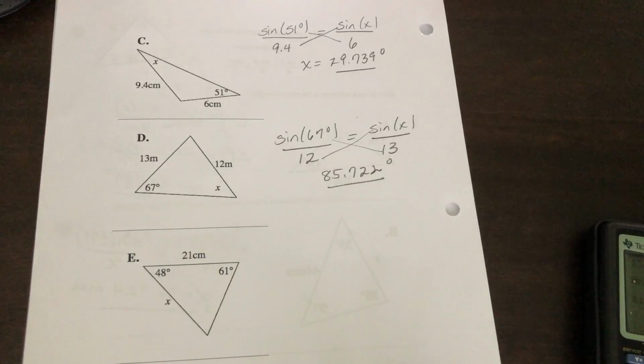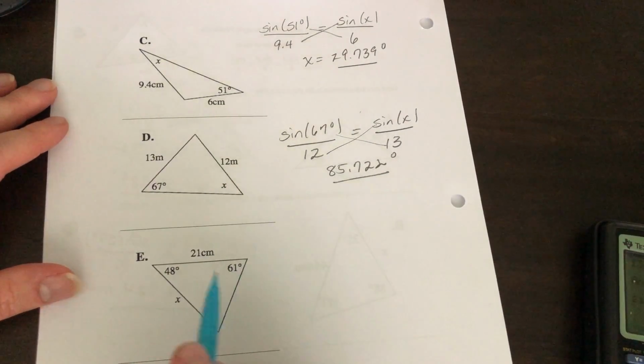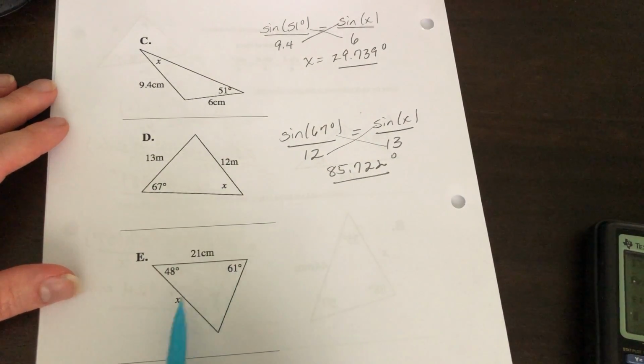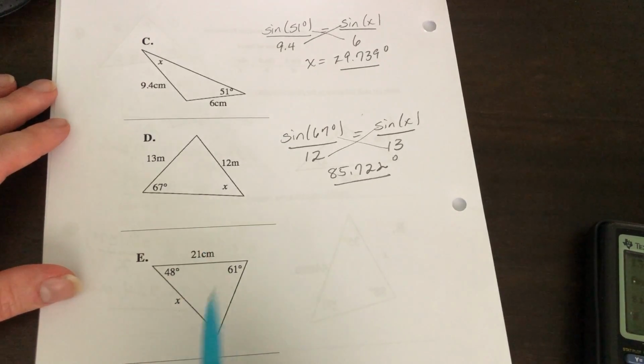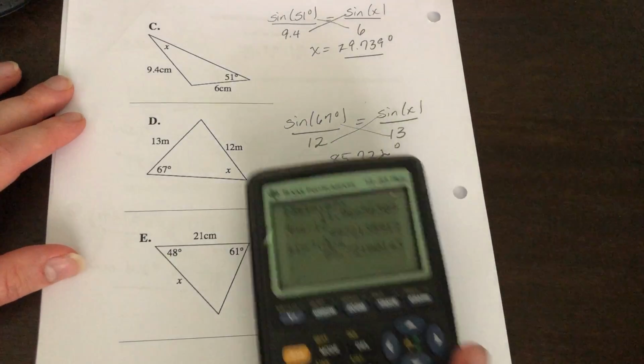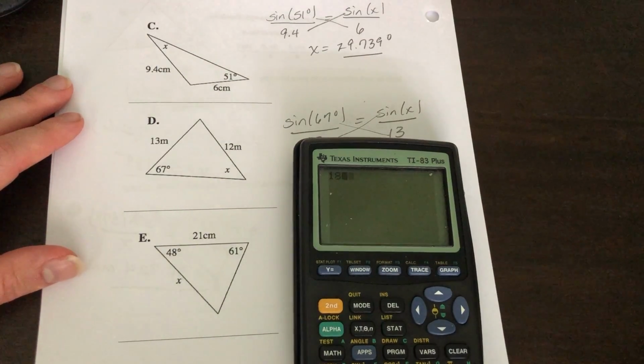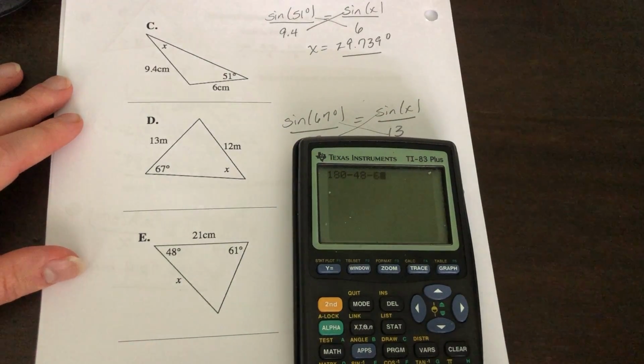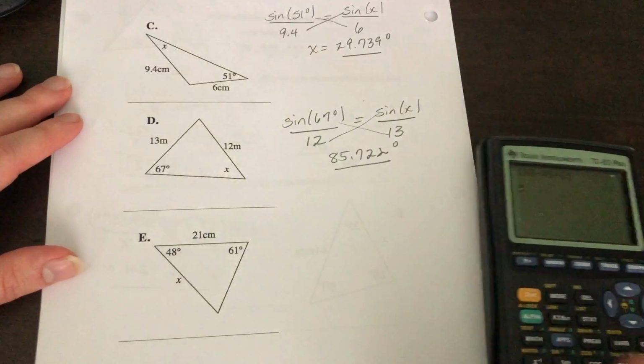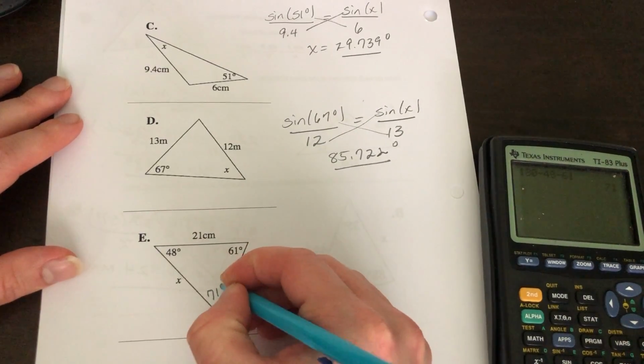Next one. I'm looking for this, and I have this given side. I can find this angle by doing 180 minus. The angles of a triangle add up to 180, so 180 minus 48 minus 61 gives me an angle of 71 degrees.